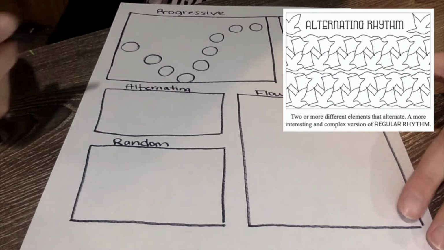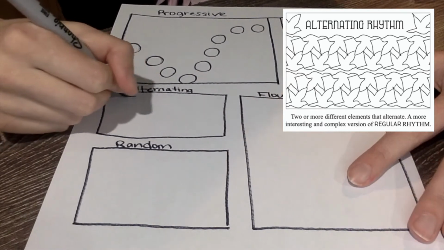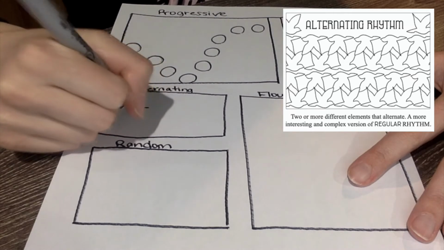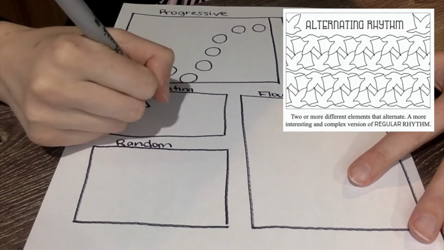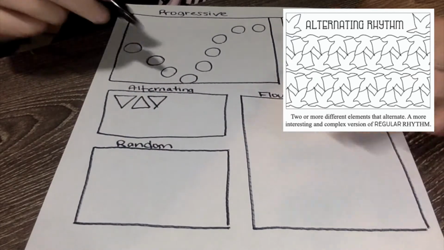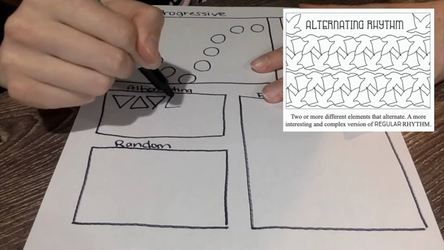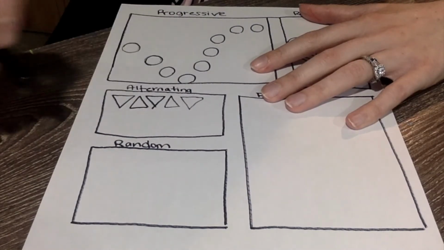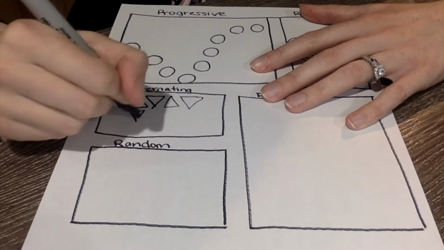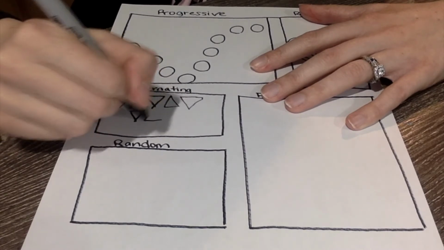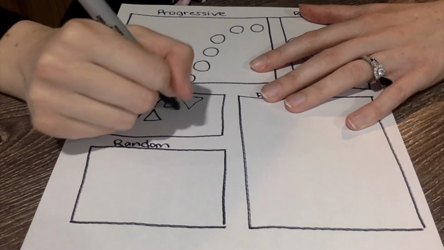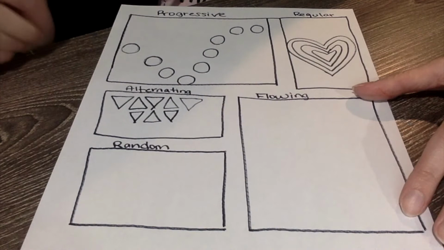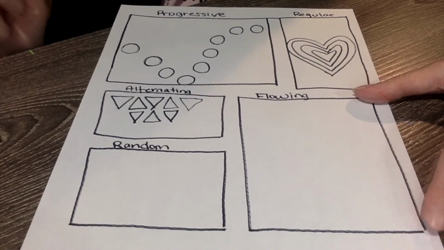Okay, so moving on to our alternating. That is just that, it alternates. It does birds again there, but I'm going to take a triangle and alternate my triangle up and down like so. And that is my alternation. And you can see how the pattern gives it a little rhythm to the page.